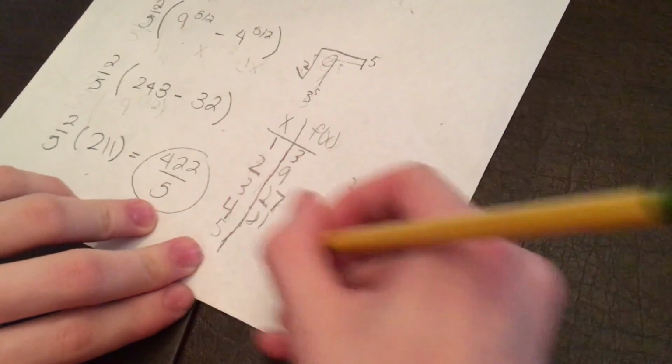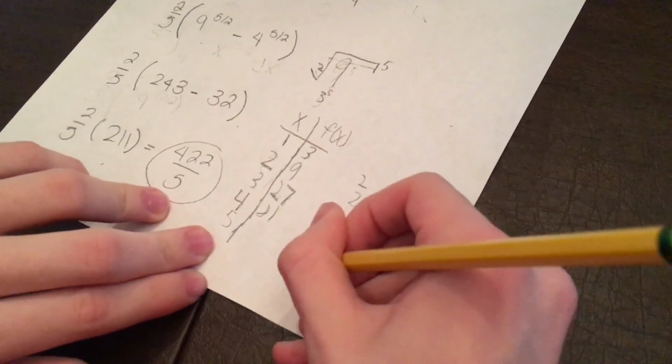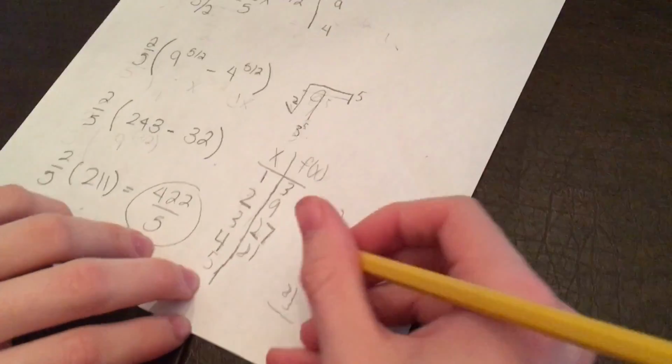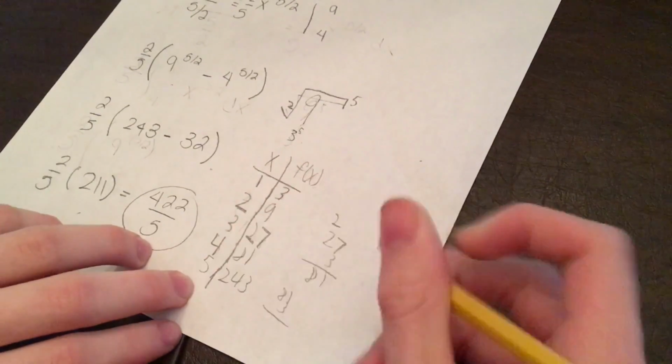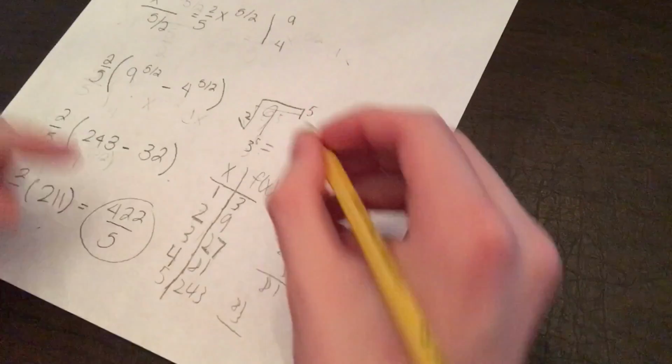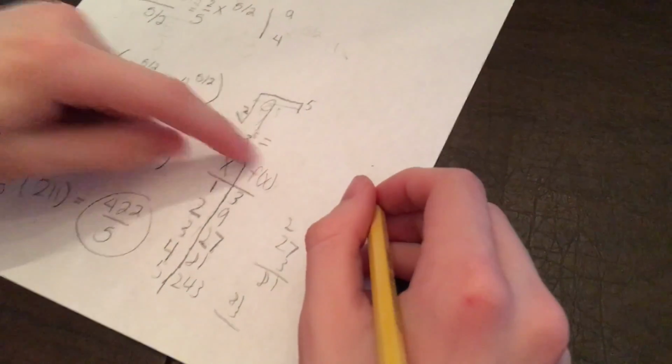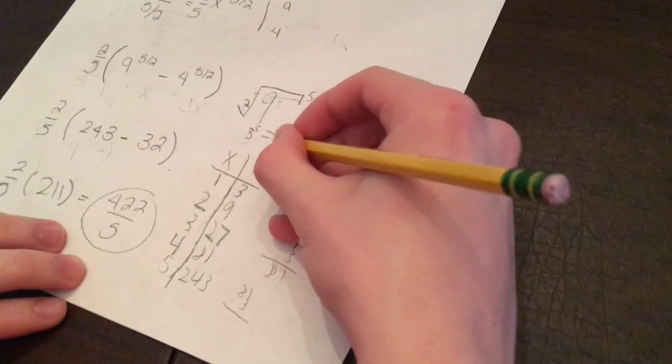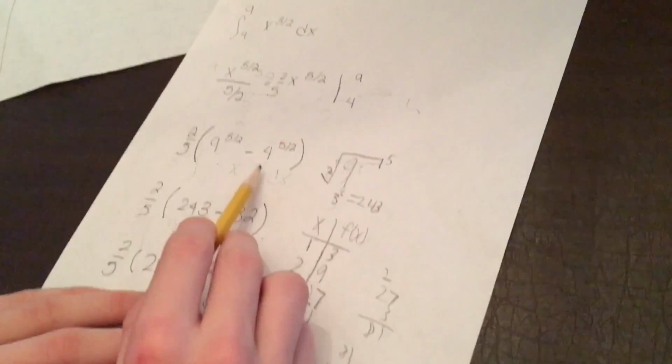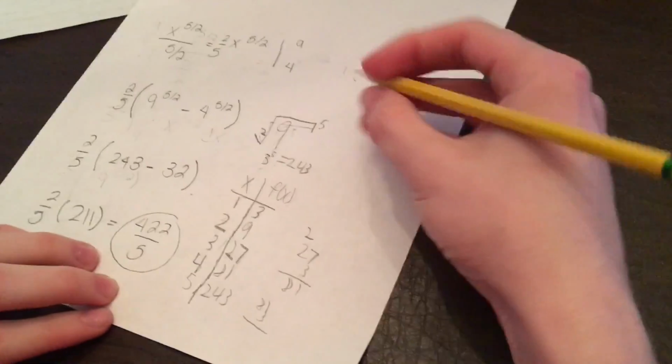So what's going to be the 5th? It's going to be 81 times 3. 3 times 1? 243. Wow! Nice job, Ellis. So that's going to be that answer. So therefore, 9 to the 5 halves is 243, the same answer you got from the calculator. Okay, cool. And the same thing with the next one. Let's try that one out.